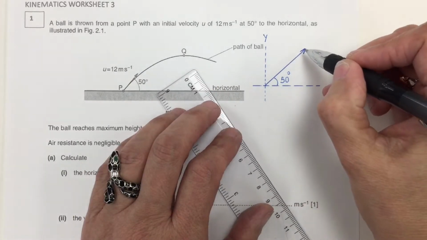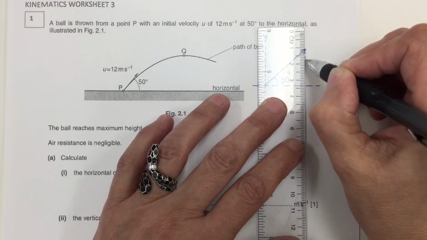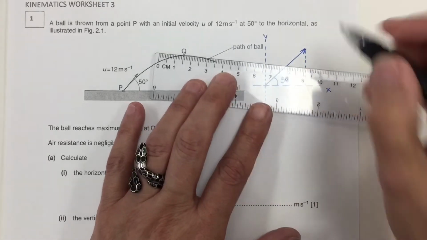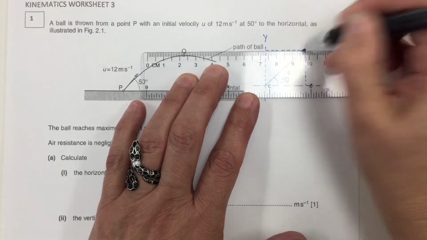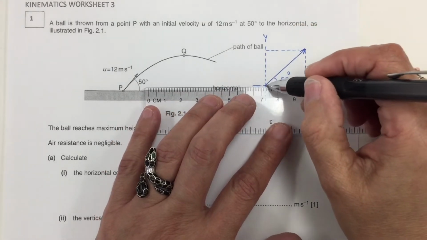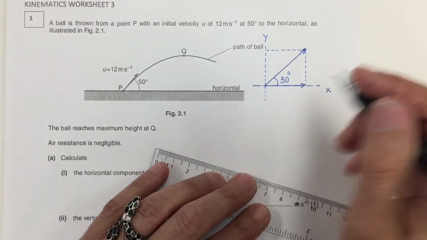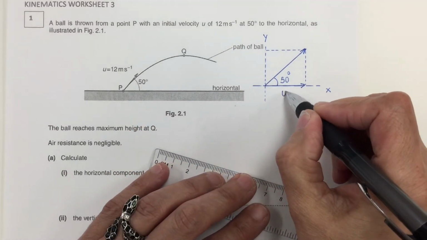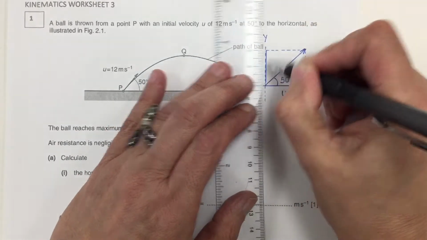And from the tip of this arrow, we are going to project on the x and on the y the corresponding components, which here is ux and here is uy.